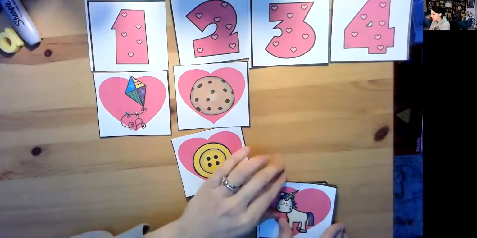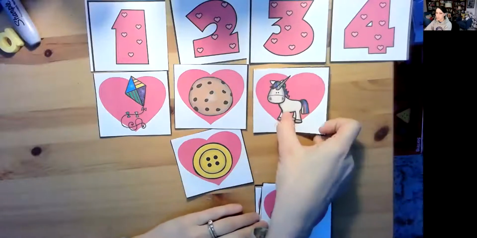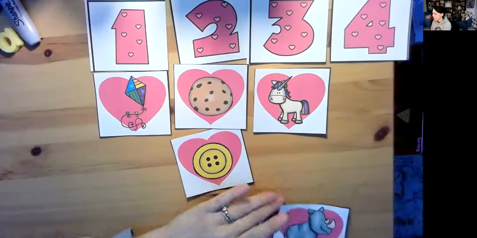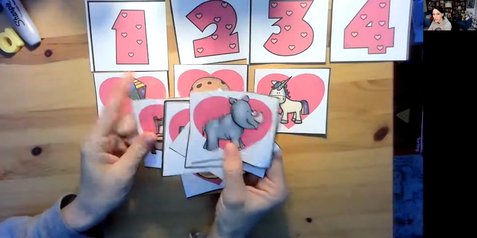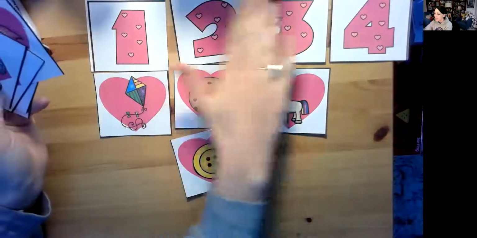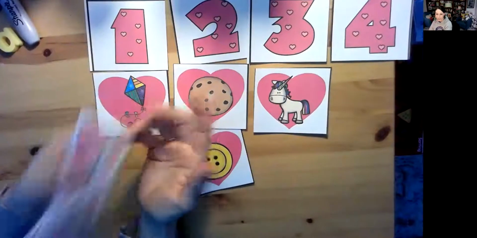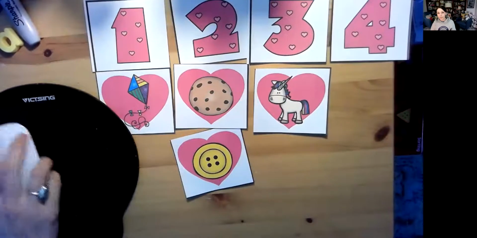Unicorn has 3 syllables. And I'm going to stop right there, and I want you to go ahead and find your picture cards and place them underneath however many syllables they have as you clap out your words.